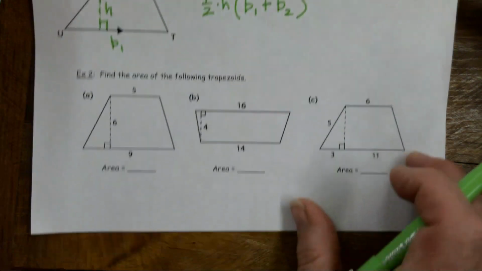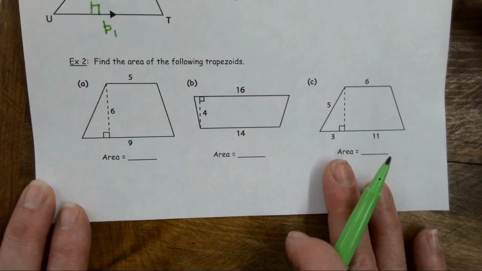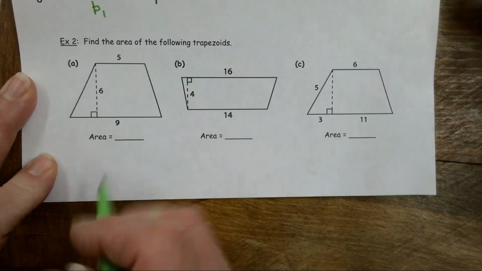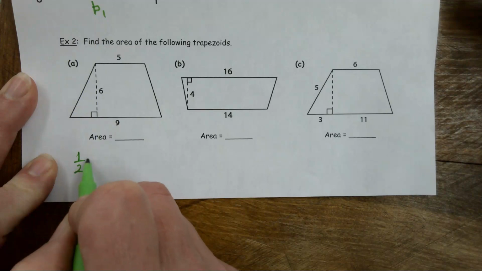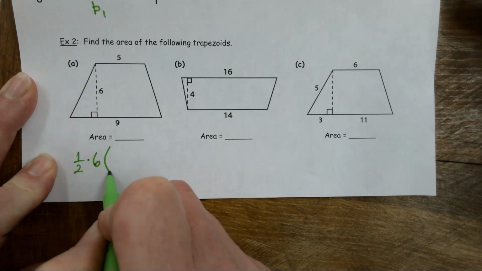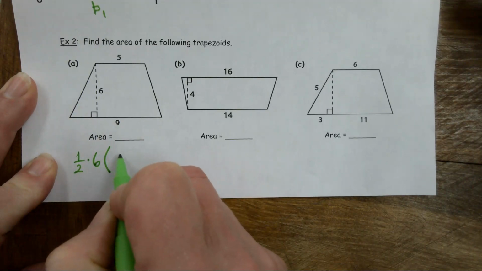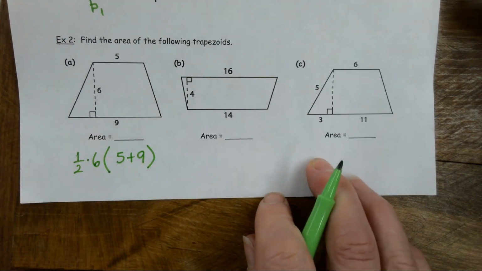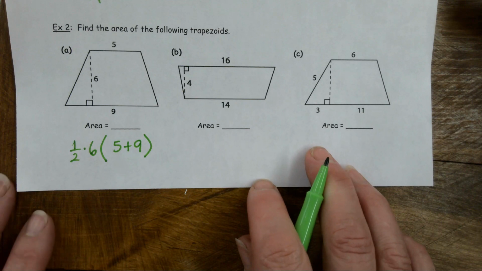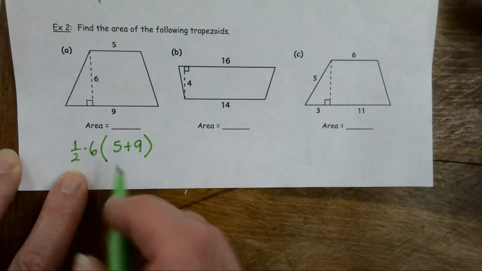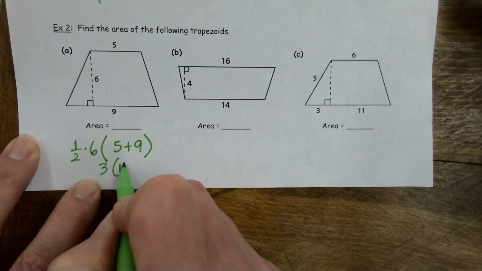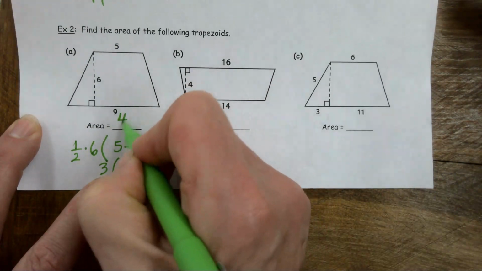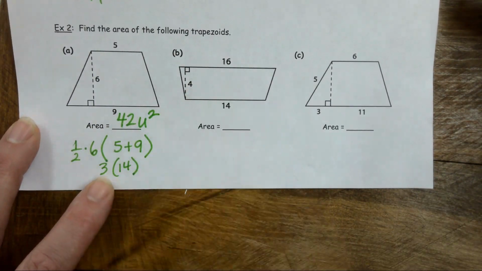So let's go ahead and work our way through some practice problems here. This is 1/2 times 6 times 5 plus 9. So I get 3 times 14, or 42 units squared.